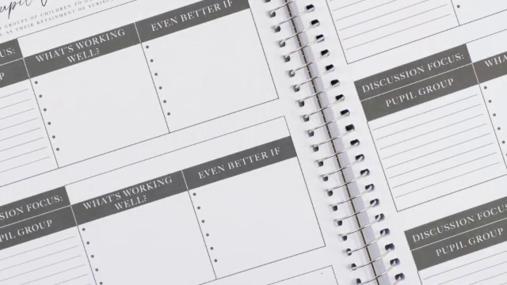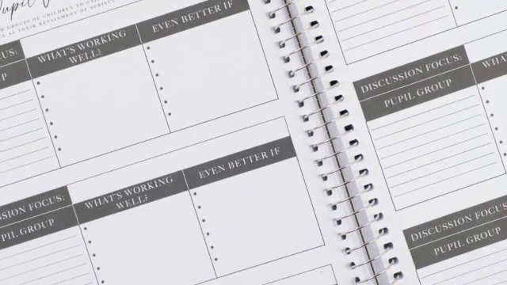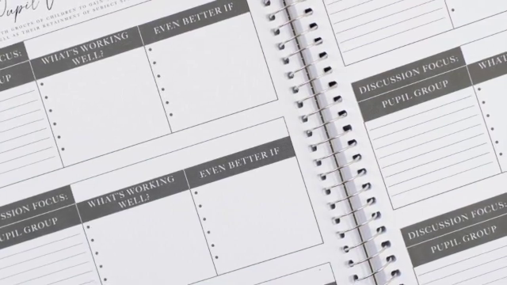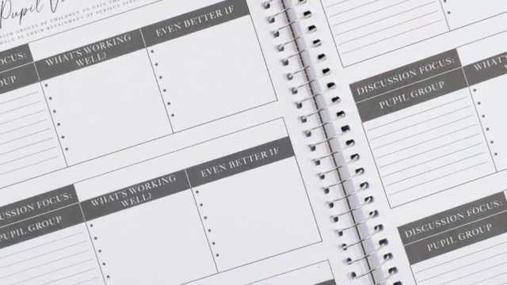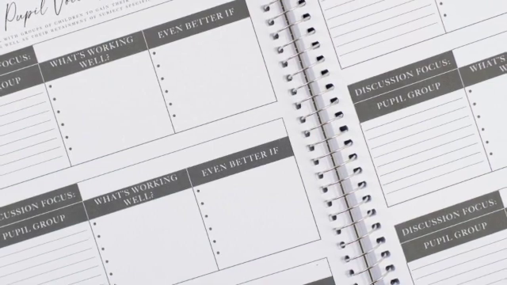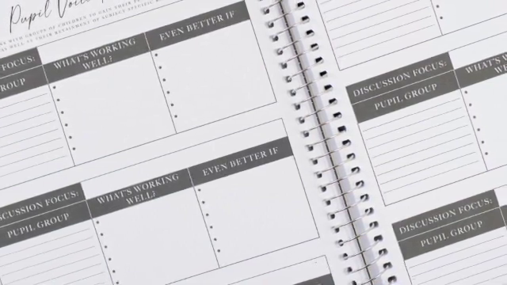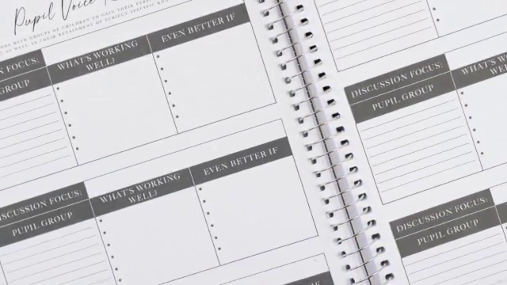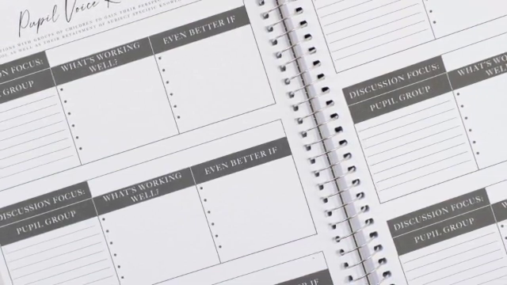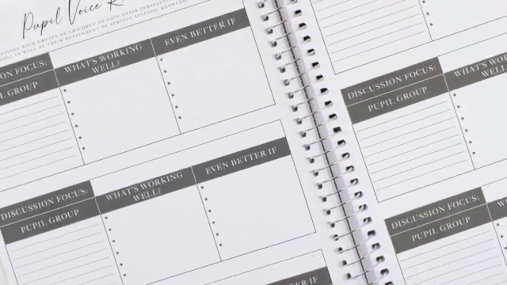We then have space for a pupil voice record. This is where you can record conversations with groups of children when you want to gain their perspective on the subject in your school. There's space within these records for your discussion focus, the pupils that were in that group, what's working well according to those pupils, and what would be even better if.